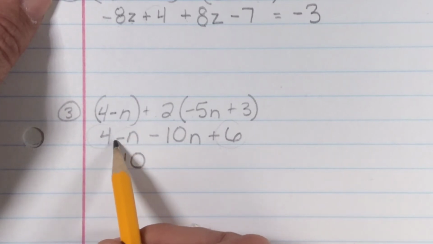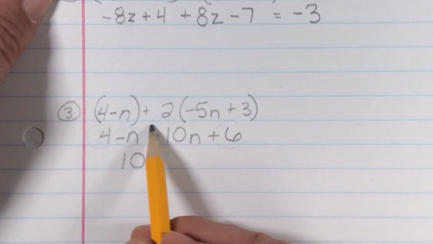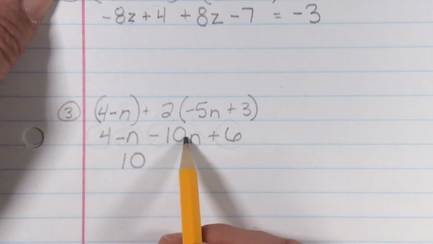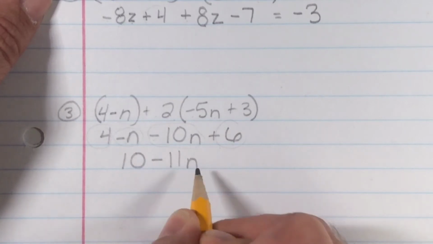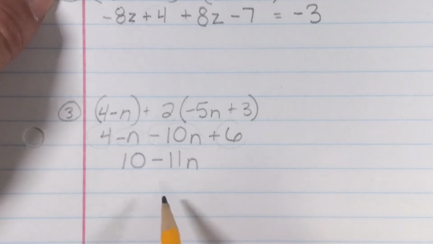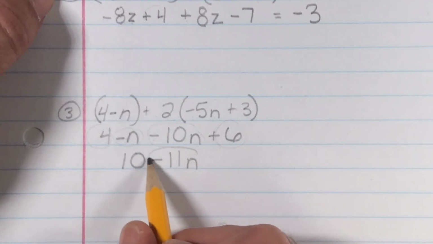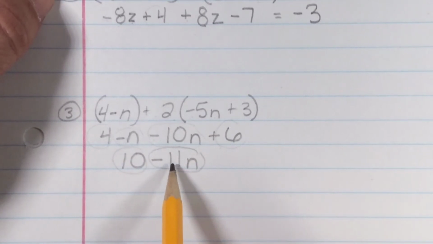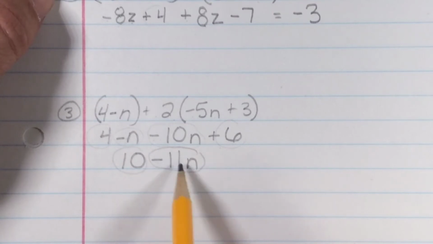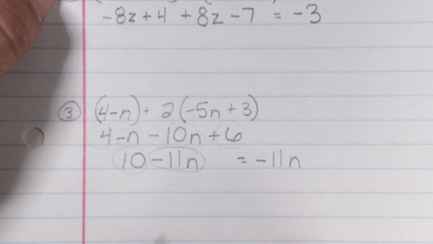I have minus n, remember that means minus 1n, and a minus 10n. Minus 1n and minus 10n, same sign, add and keep, negative 11n. It would be better to rewrite this so the variable term comes first. This is the variable term. Here's my constant term. So when I pull this out front, I don't just pull 11n. It's negative 11n, and then a positive 10. There we go.